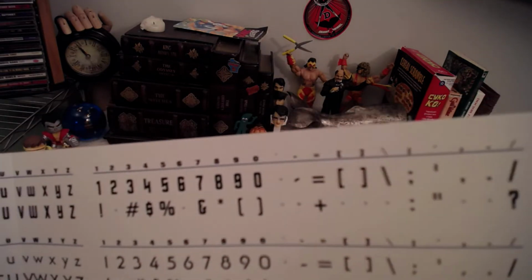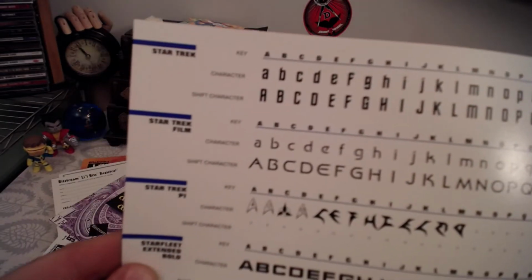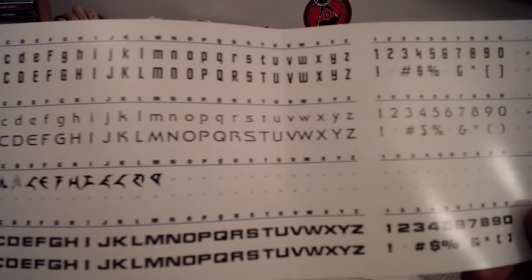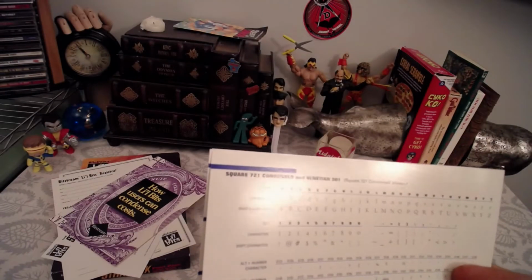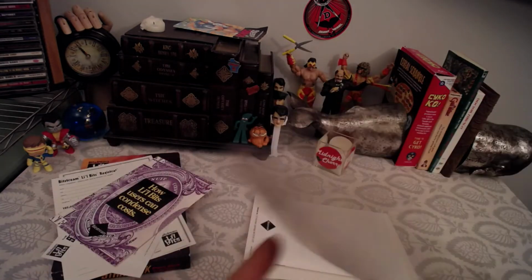Look at that. Look at those fonts, guys. Look at those Windows 3.1 fonts you could have on your computer, on Microsoft Word. Look at all that cool stuff, guys. You get a little bit of that bonus, the Klingon insignias, which look fun. Got the condensed version, the Venetian fonts they throw in there for bonus.